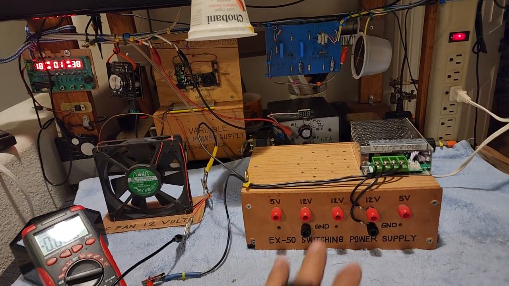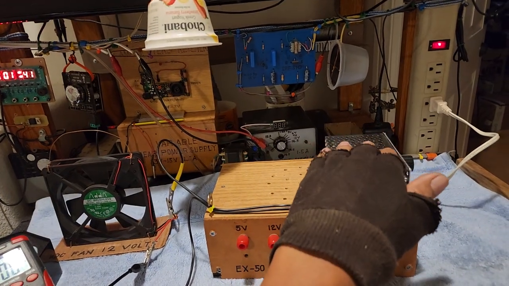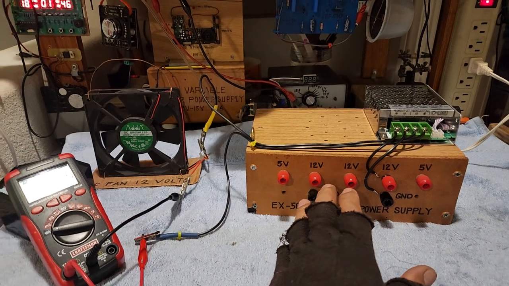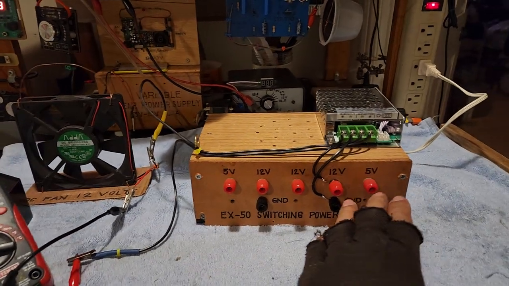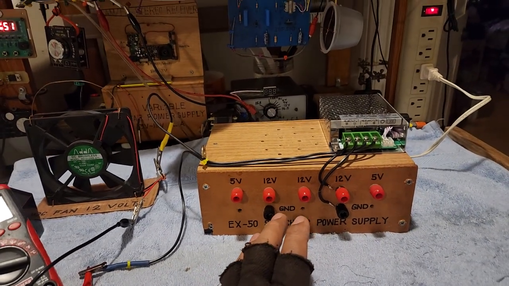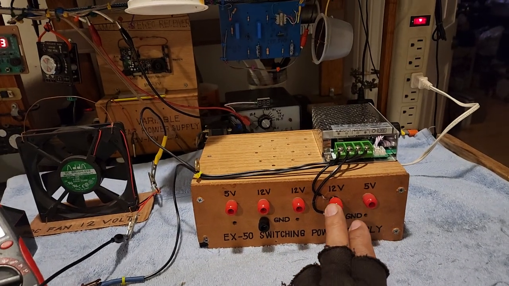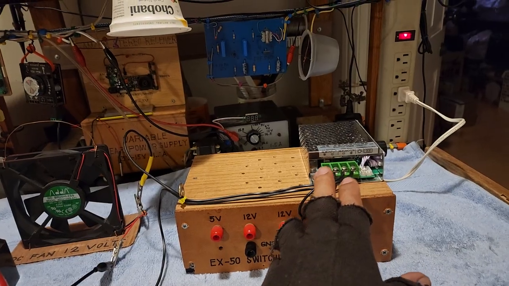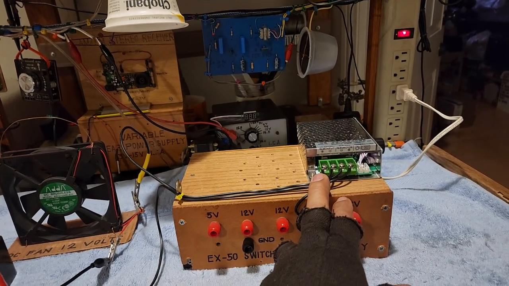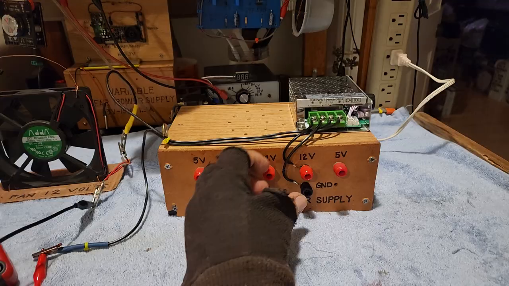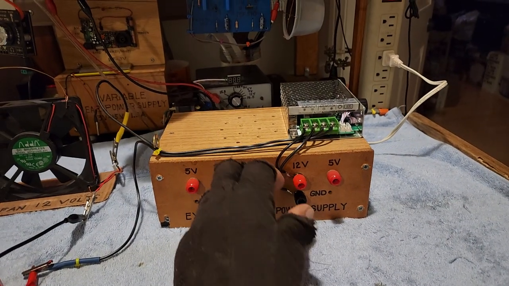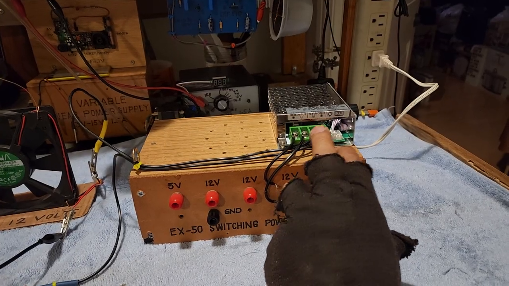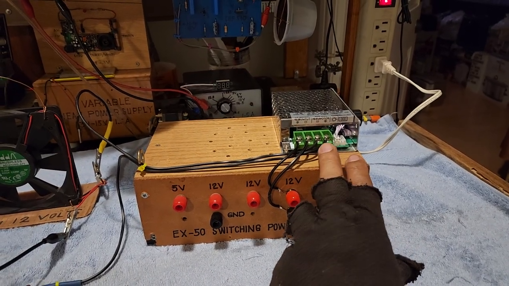Okay, this should be the DC speed controller. And this is my switch mode power supply. So I will be using one of the voltages here to inject to the input of the DC speed controller. This one here, coming from this. And the output of the DC speed controller is this one here, the one on the right.